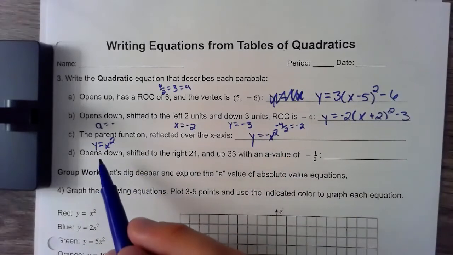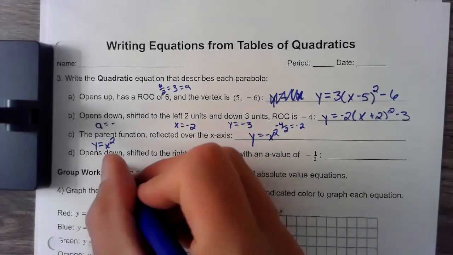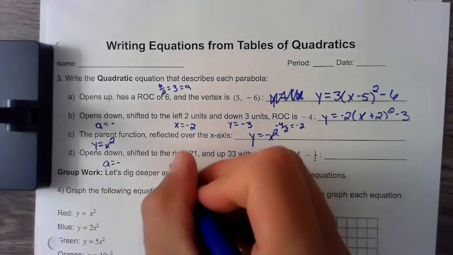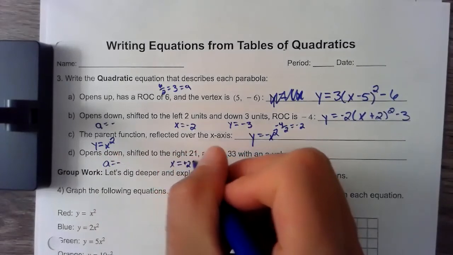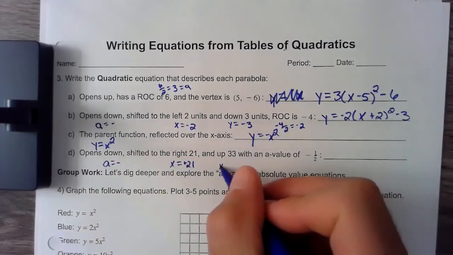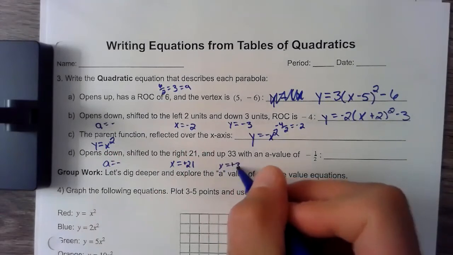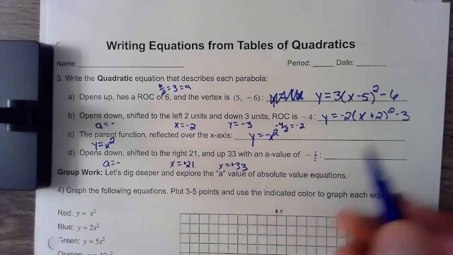Right, and then the last one opens down, telling us that a is negative. Shifted to the right 21, that means x is +21. Up 33, y is +33. And an a value of -1/2.